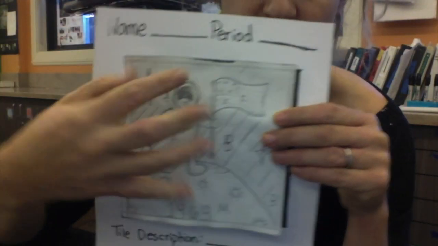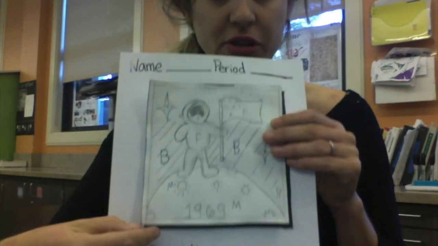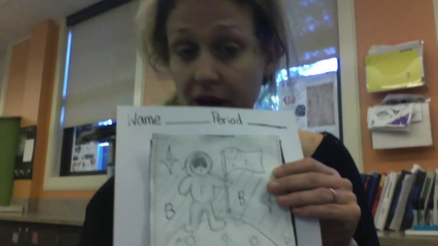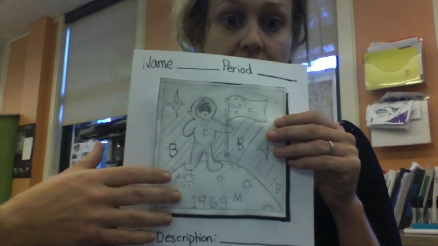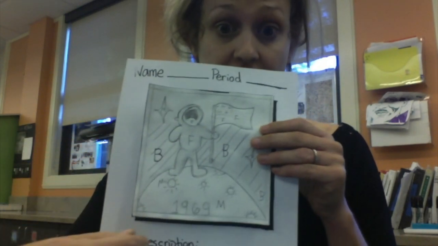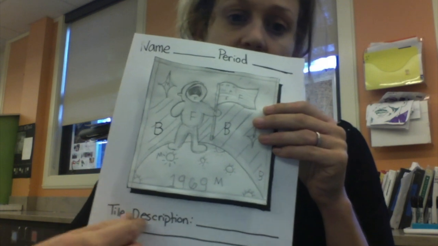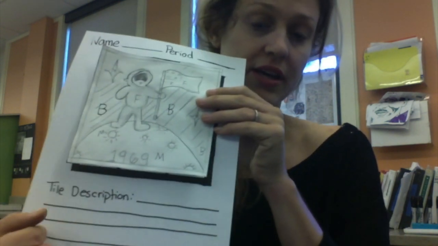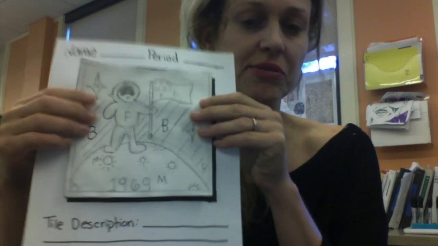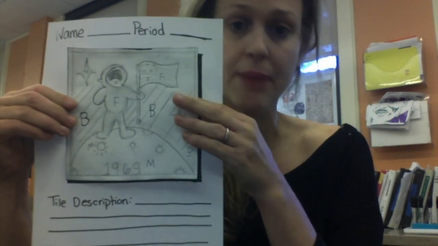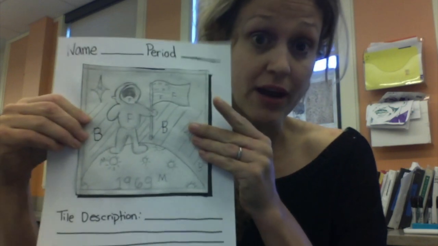And with the date, and you've marked your midground, foreground, and background, you need to do a short description. So if you've already done some research, you might already know what to write here. So I could say, like, in 1969, the United States of America sent a shuttle to the moon, and the first man walked on the moon. His name was Neil Armstrong. Just 2 or 3 sentences about the event, okay? Then you're ready to get your clay.